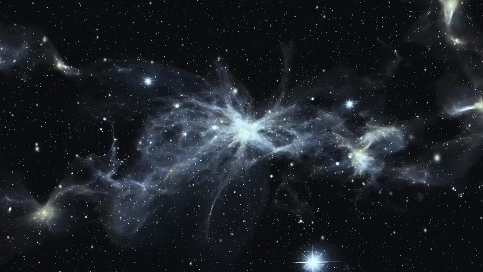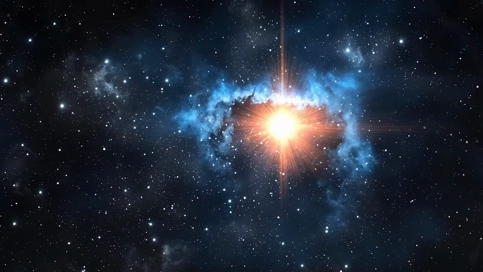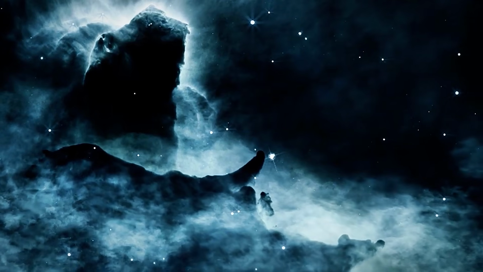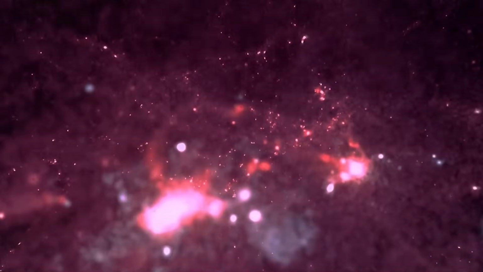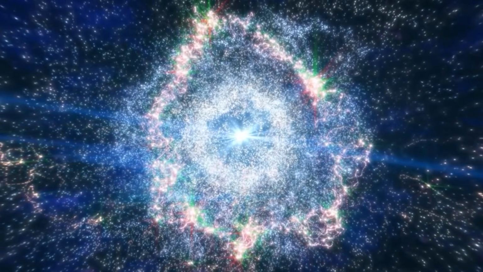This growth pattern is called hierarchical structure formation. Small objects form first. They merge to form larger objects. Those larger objects merge into even larger ones. The pattern repeats across cosmic time.